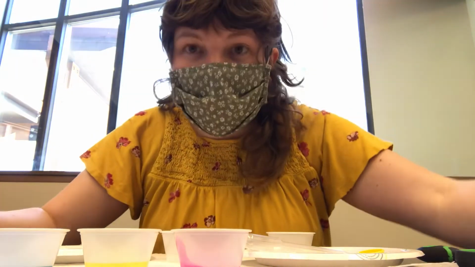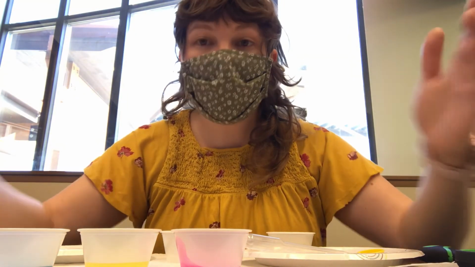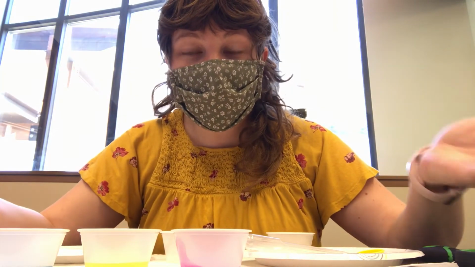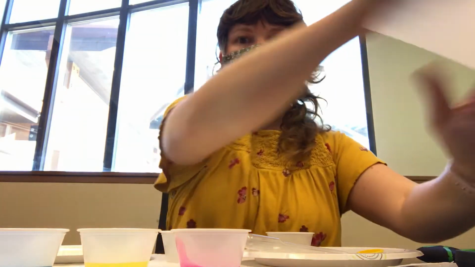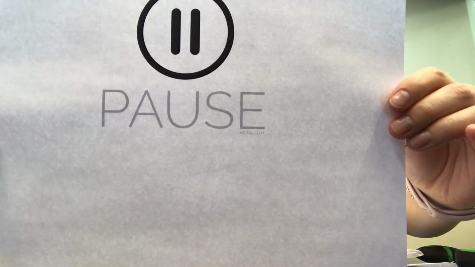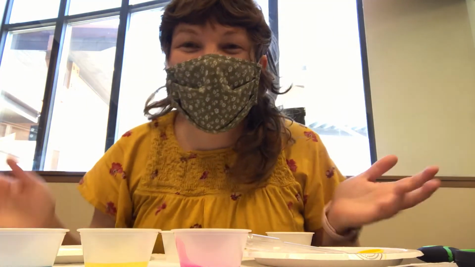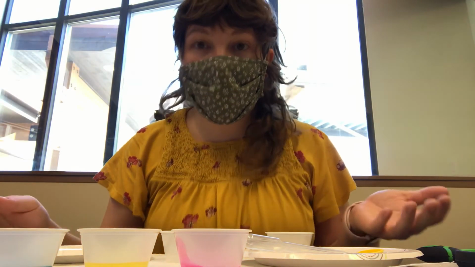We're going to pause and talk with your teachers about what kind of predictions you can make. What do you think will happen when you mix together the water, oil, and corn syrup? Now that you've made your predictions, you're going to be able to try this experiment all by yourself today.